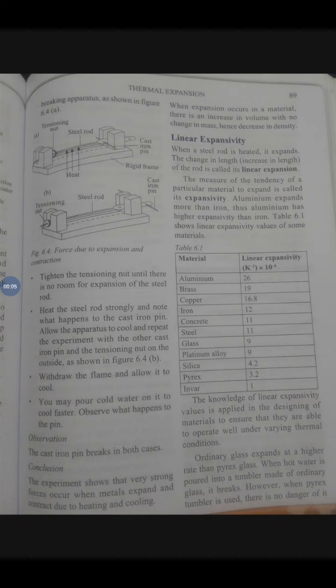Yeah, so today I want us to talk about linear expansivity. I remember last time we talked about expansion. I even gave you the illustrations. Now, linear expansivity, we have two terms there. We have linear, which means in a straight line, and expansivity, which means increase in length. So, linear expansivity basically means the expansion but along a straight line.